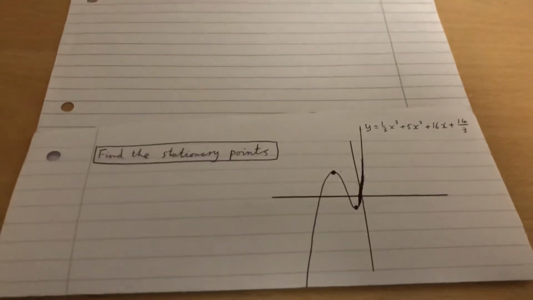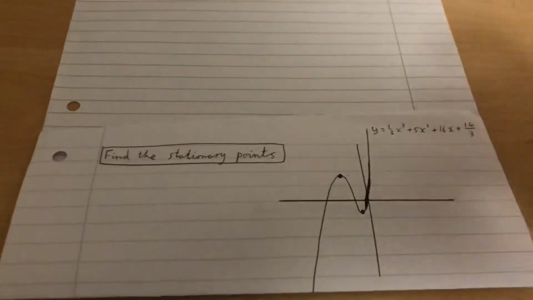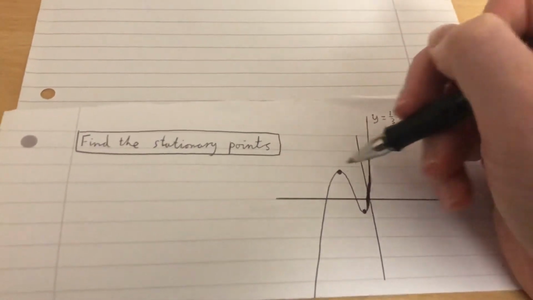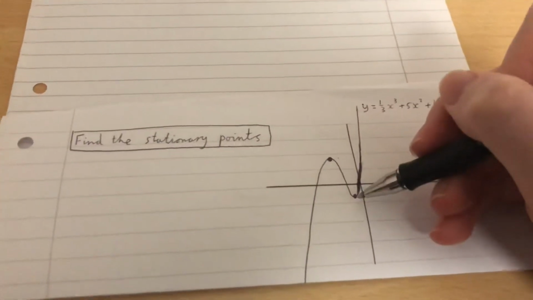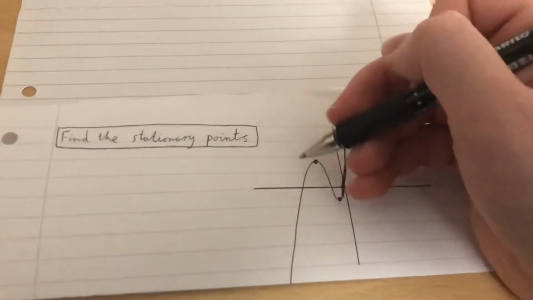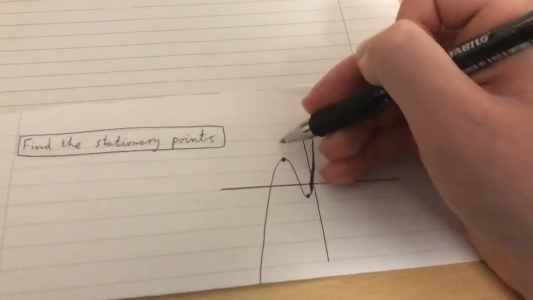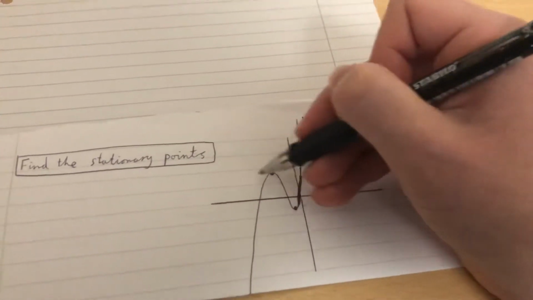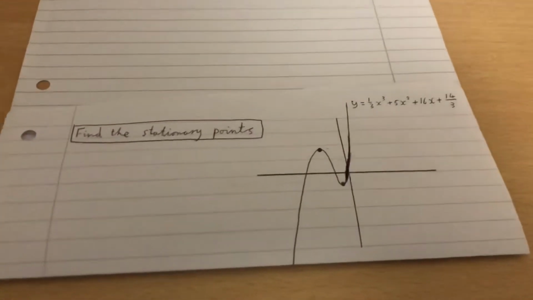Now, the reason these two dots are stationary points is because those are the points on the curve where the gradient equals 0. You can see this by drawing a tangent to that curve, and these are the 2 points on the curve where the tangent has a gradient of 0. If, let's say, I drew a tangent at this point, I'd have a gradient of around 2. If I drew a tangent at this point, I'd have a gradient of around -2. But if you meet in the middle where the gradient is 0, that is a stationary point. So on this x cubed curve, there are two stationary points.